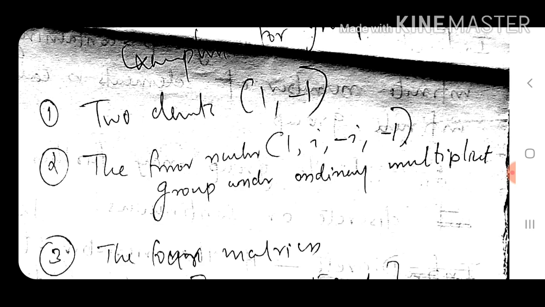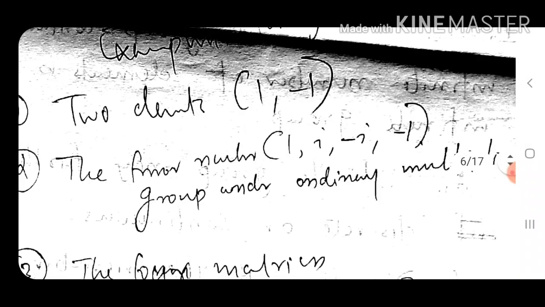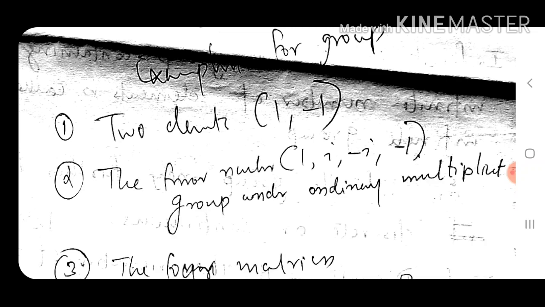See, you should now be able to see the closure property satisfied. 1 into i, that is in the group. i into minus i. What is i into minus i? That is plus 1, that is in the group. Minus i into minus 1 is i, that is in the group. So you take the product of any two elements, you get an element in the same group. So closure property is satisfied. There is an identity element, that is 1.